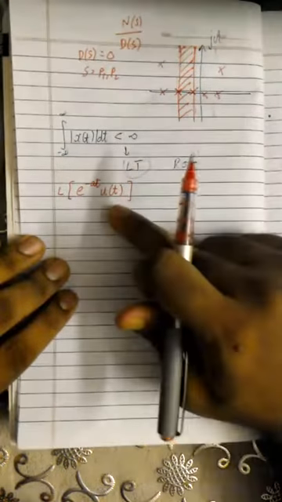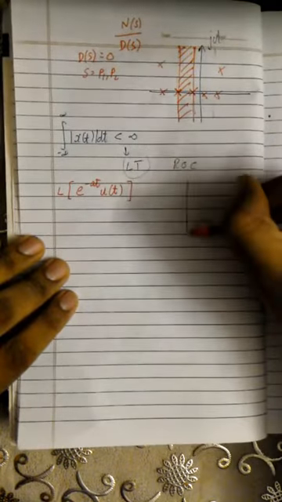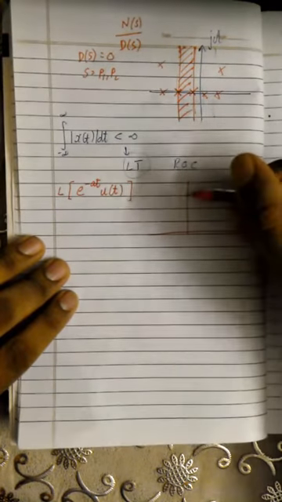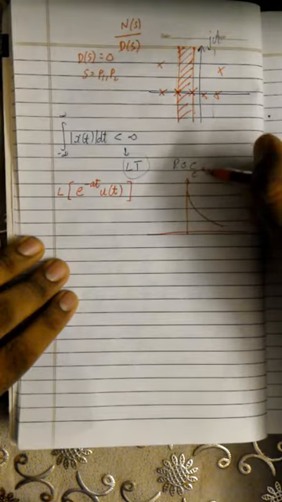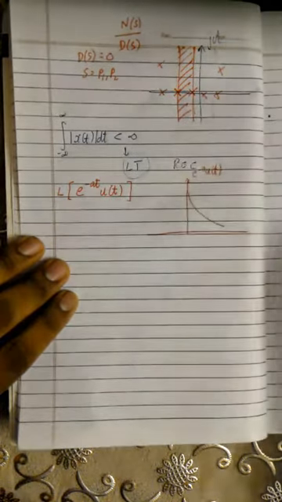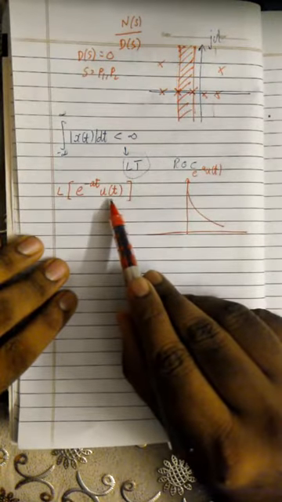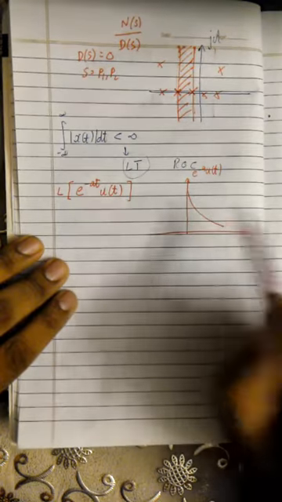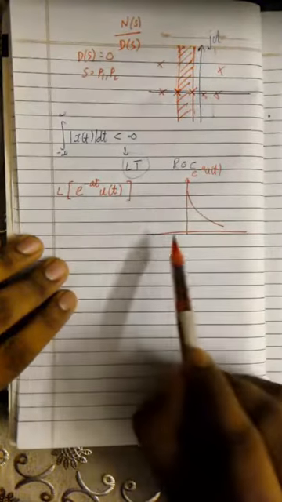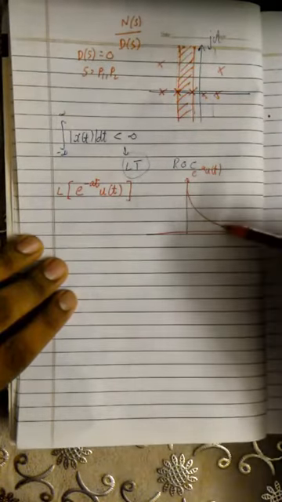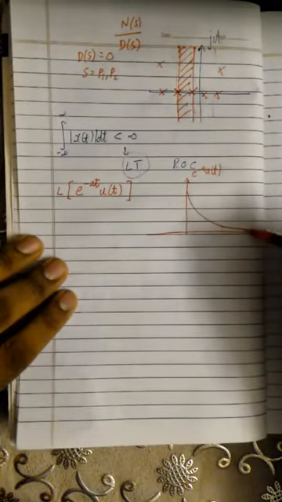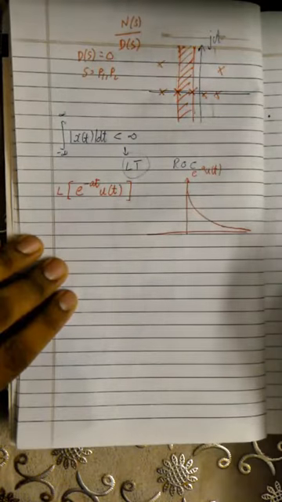You remember all this. So this is a right-sided graph. If you look at the graph very carefully, this is the graph of e raised to minus at u of t. Because u of t is a right-sided signal, the value of u of t is 1 on the right side and equal to 0 on the left side. So when I multiply u of t with e raised to minus at, this is the graph I am getting. It becomes approximately equal to 0 at infinity, right?